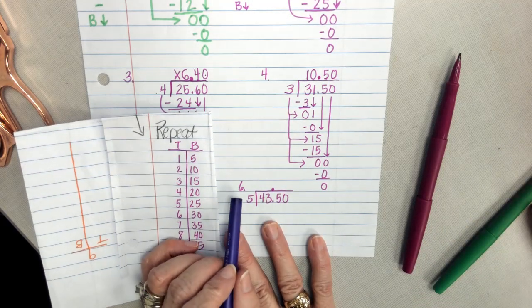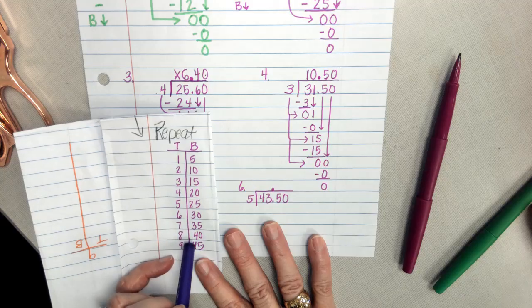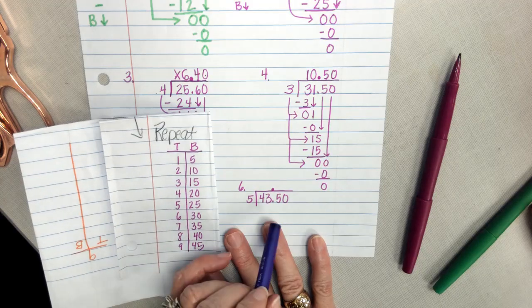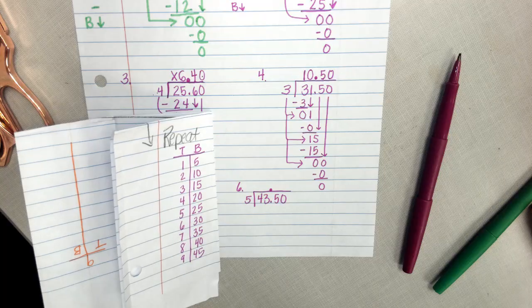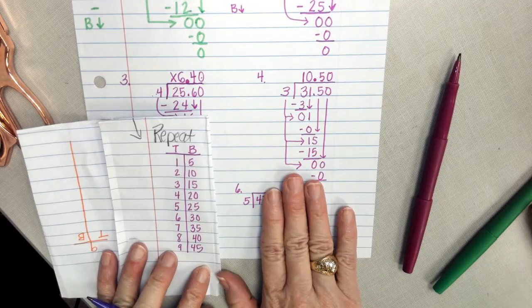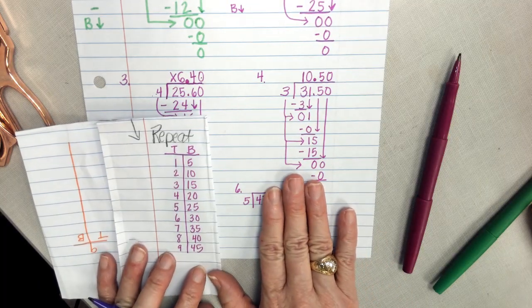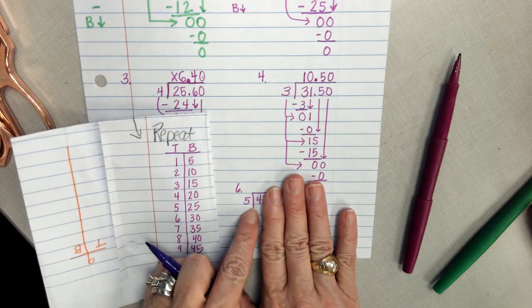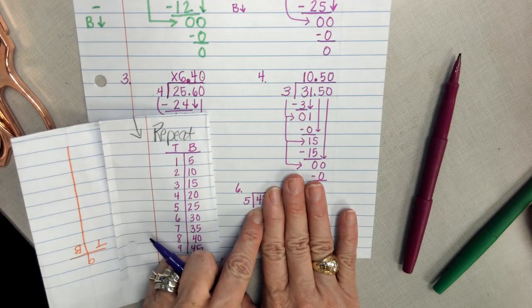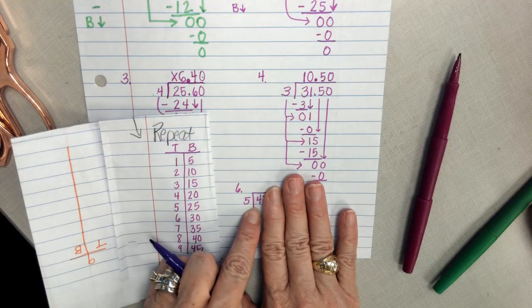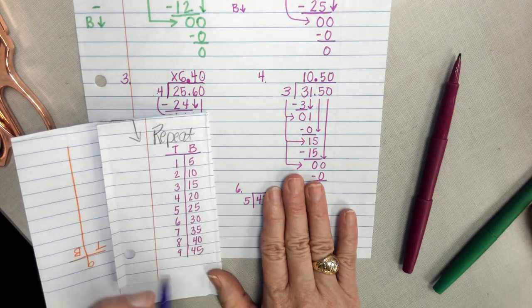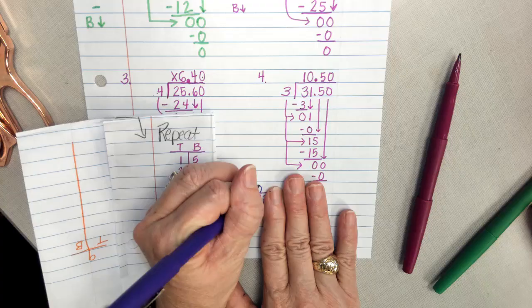Alright, so since we're dividing by 5, I have my top-bottom chart for 5. We have our decimal, we bump our decimal into place, and then we cover this up and we break it down into tiny pieces, right? So I start by thinking about 4 being the total. How many groups of 5 could I circle if I only have 4? 0. I'm going to put a 0 right there.